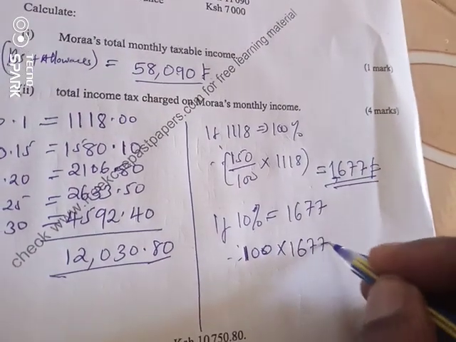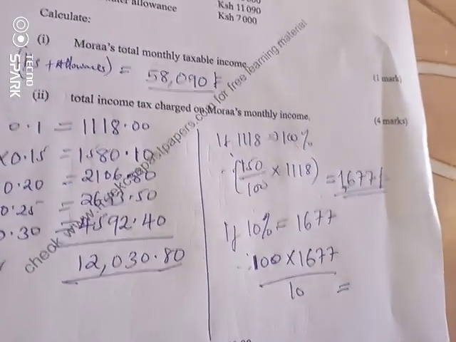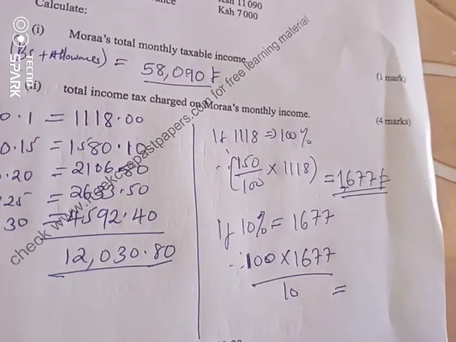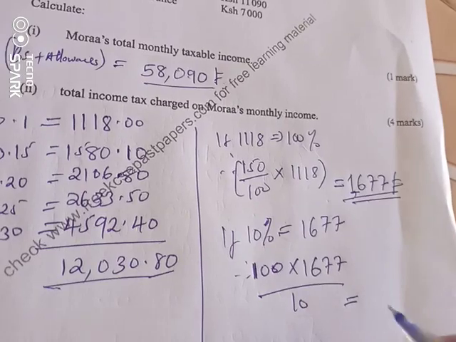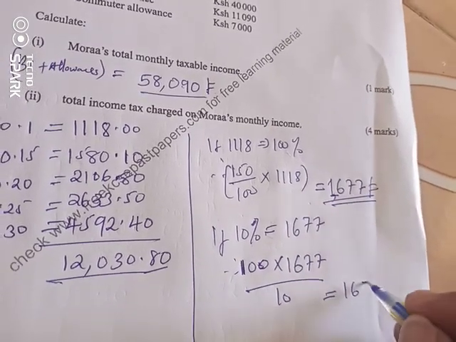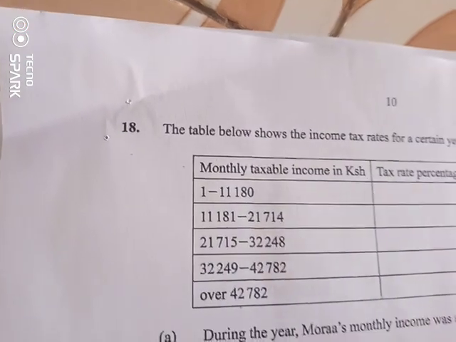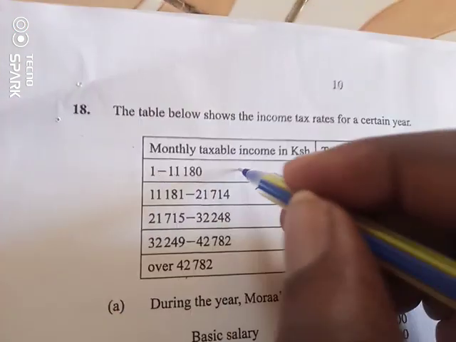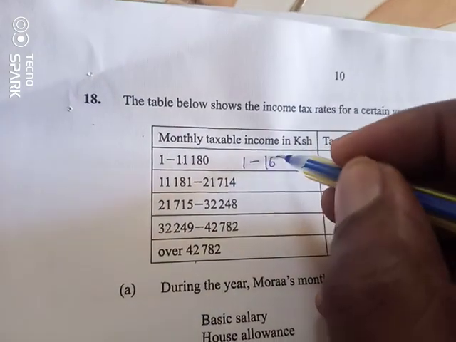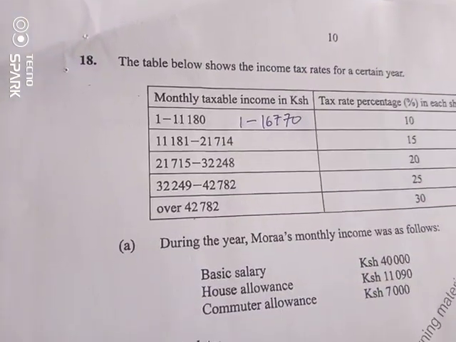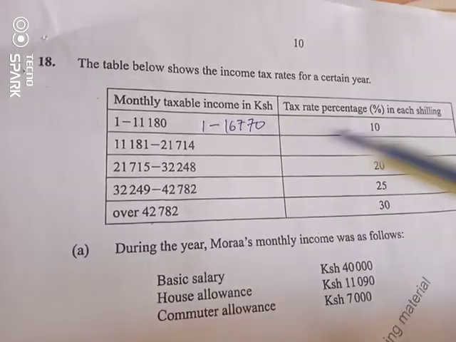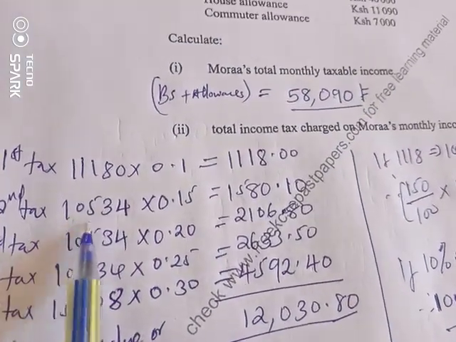So it shall be 1,677 all over 10. If we work it out, the money there should be 16,770. Coming back to our table, we have found that in this column it should be written as 1 to 16,770. We shall have a totally different table altogether. The rest shall remain the same, and the differences here were just the same: 10, 5, 3, 4.